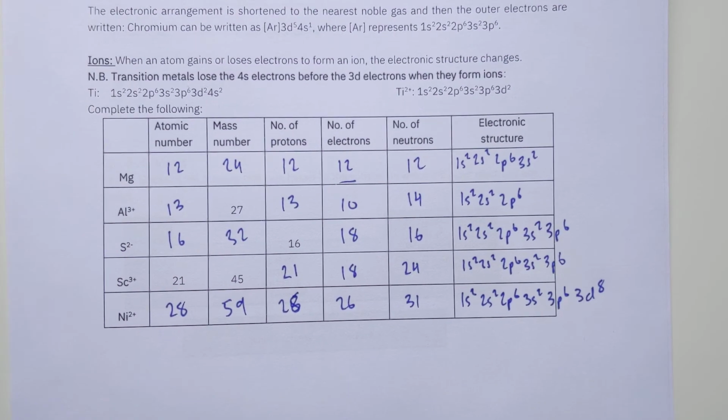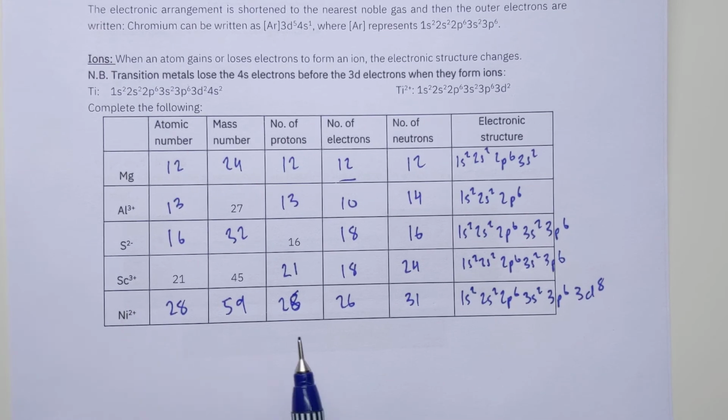So hopefully that's what you got. Probably the one that stands out just to check is the last one, nickel 2+, because you're removing 2 electrons from it. Just a thing to remember from what we just talked about: when you're taking electrons out, always take out of the 4s before you take out of the 3d. So in this case, it loses its 4s2 electrons and keeps the 3d8 electrons.